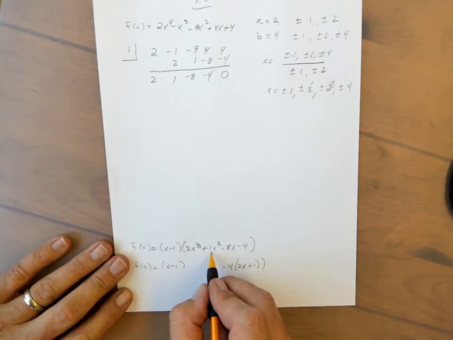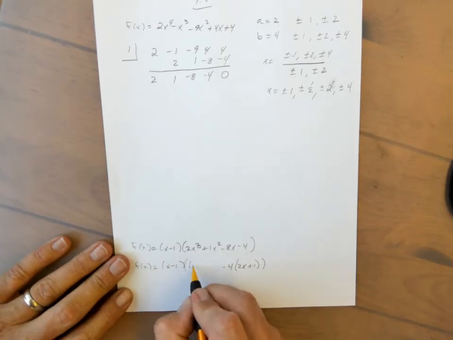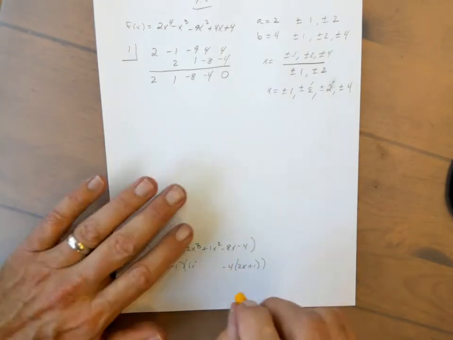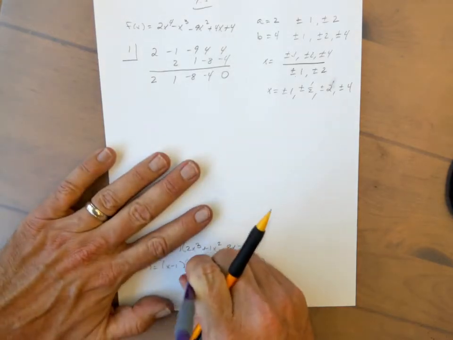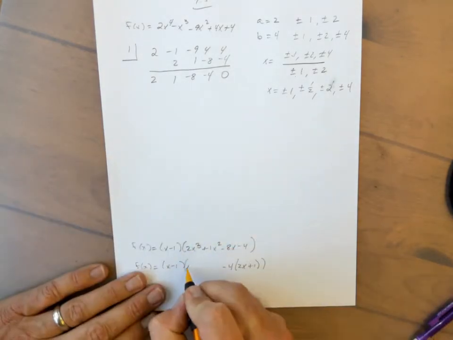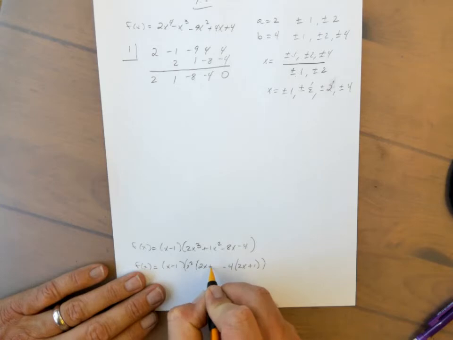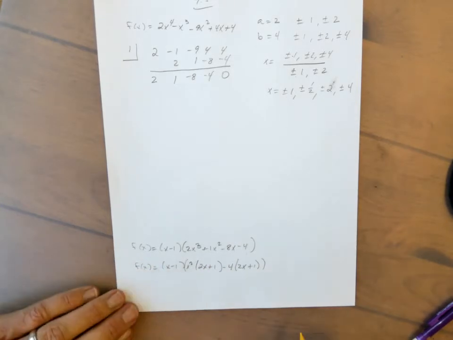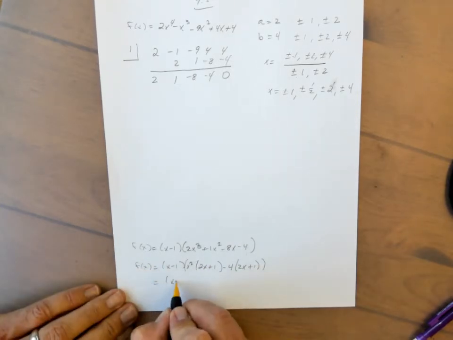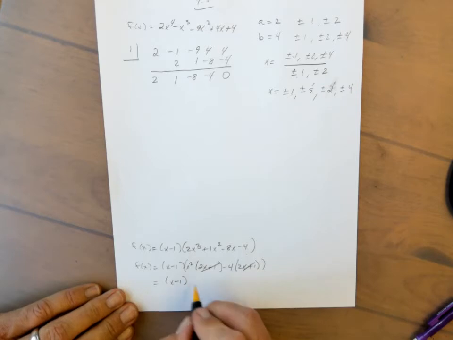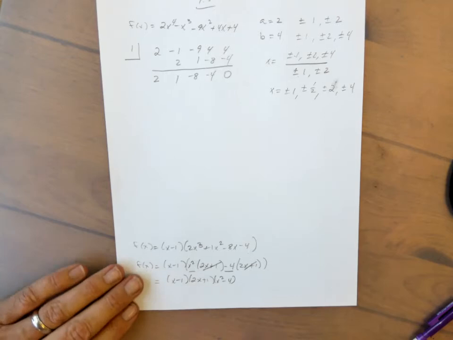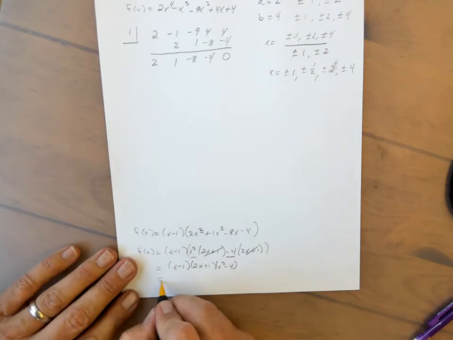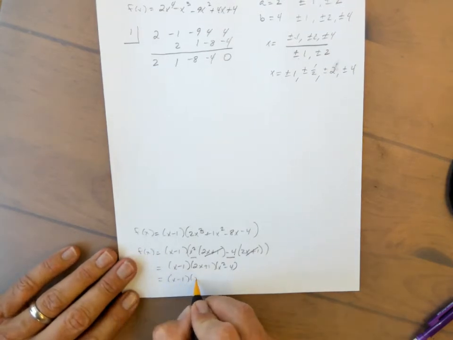And I see from these two terms, if I factor out an x squared, I'm also left with 2x plus 1. So now I have my x minus 1 factored out, there's my 2x plus 1, and I'm left with x squared minus 4. And then I have a difference of squares there.